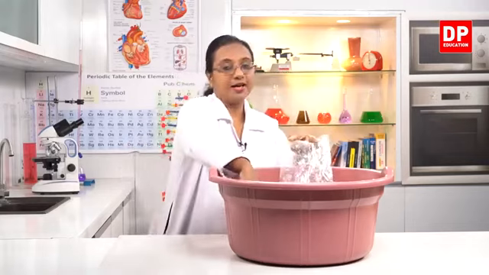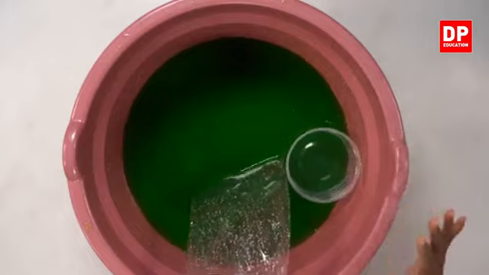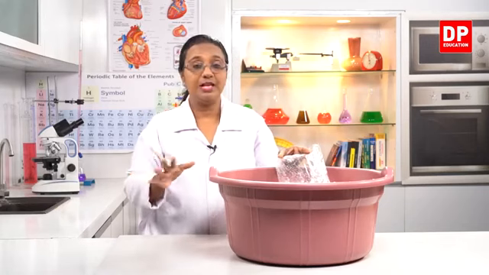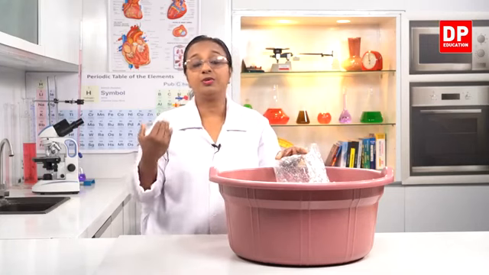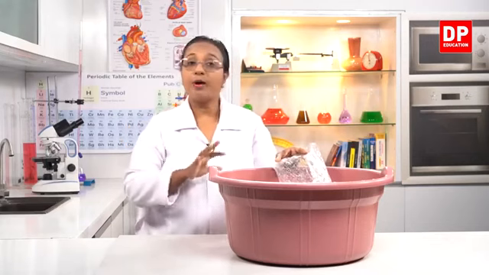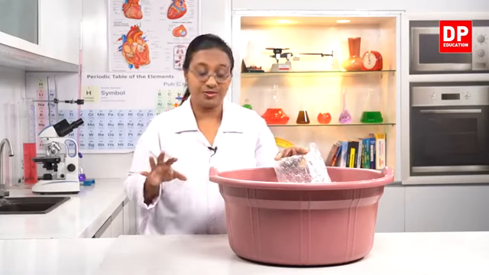And also, I have a container to fill the colored water, and in this bucket, I have colored water. You all know the reason why we need to use colored water. You can just use normal water, but it's not clearly visible. So, if we use colored water, you can see how it exits through the holes of the polythene bag. So now I am going to do the activity. You all need to observe closely how the colored water exits through the different holes.